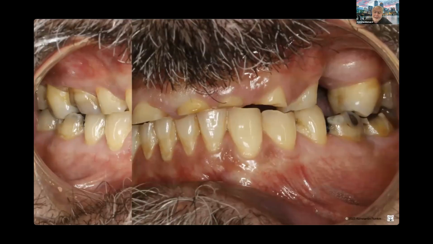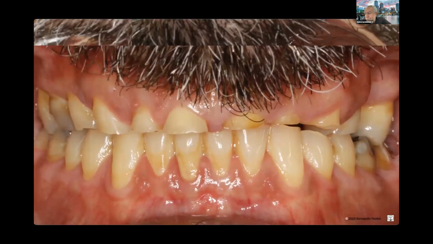So this guy, Richard, presented with chronic headaches. He lost the vertical dimension of his bite. And if you take a look at his teeth, you can see that they are ground, severe attrition. His teeth were largely worn out and eroded and decayed. And obviously, if we want to restore these teeth and get rid of TMD symptoms, we need to change the position of the lower jaw.